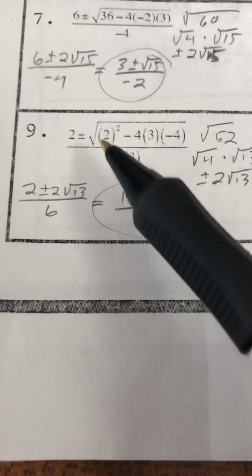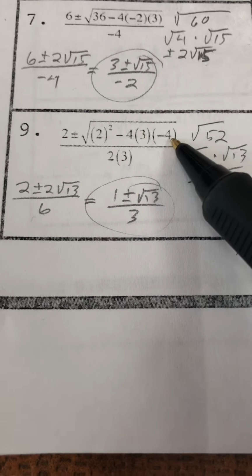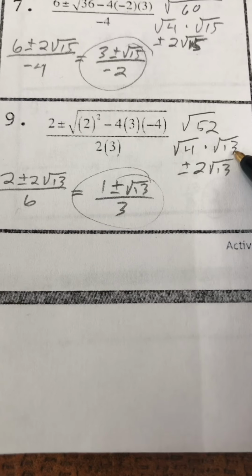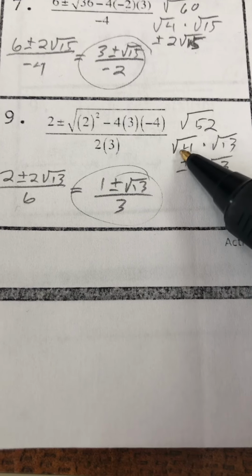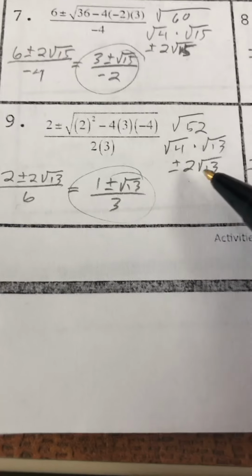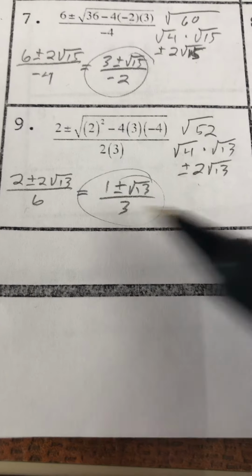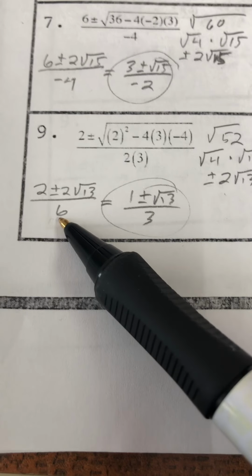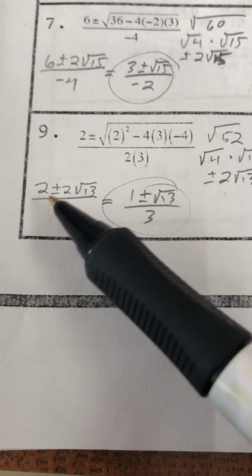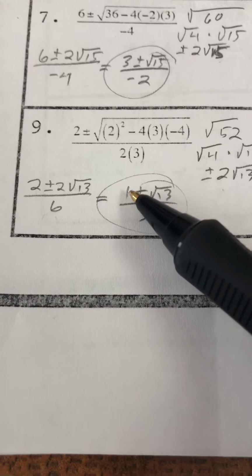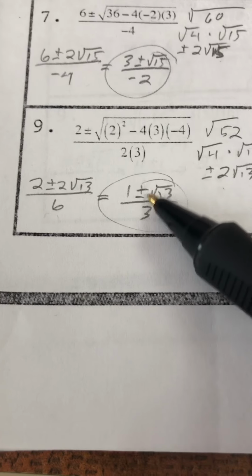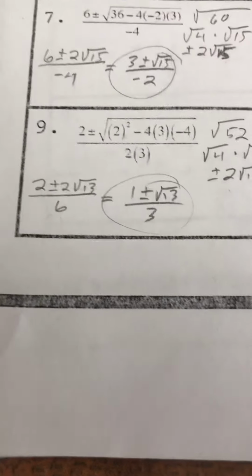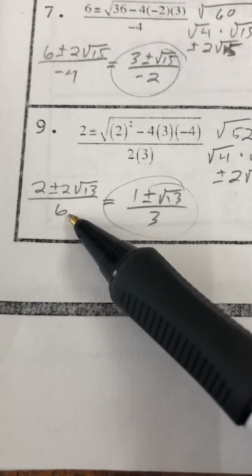Number 9, I take all of this and I got 52, so it's square root of 52. 4 times 13 gives me 52, so square root of 4 is 2, and I'm left with 13 inside the square root. So now I have this 2, and this 6. I could simplify it by dividing everything by 2, so I'm left with 1, and this 1 I don't need because it's 1 multiplied by that, which is just that, so I leave it. And 6 divided by 2 is 3.